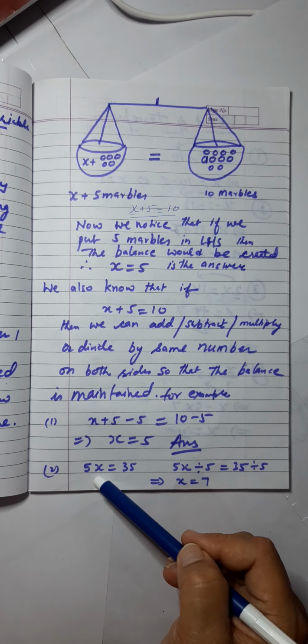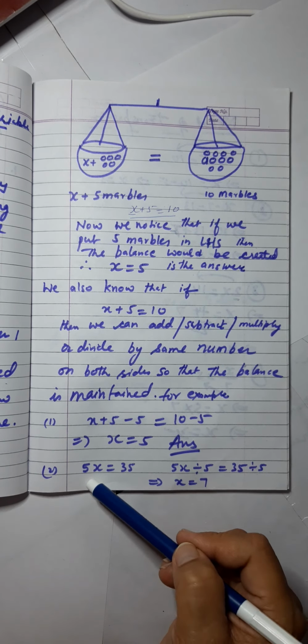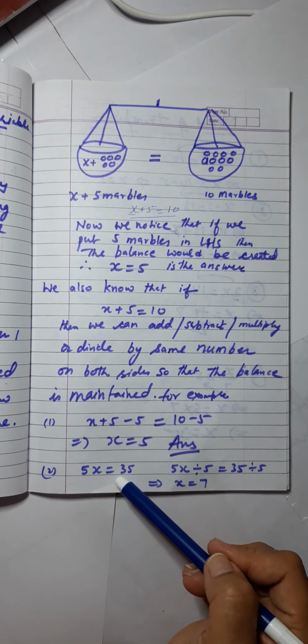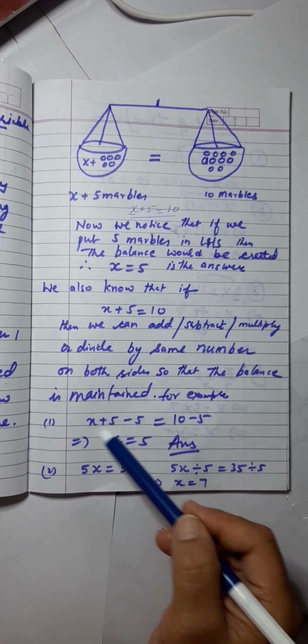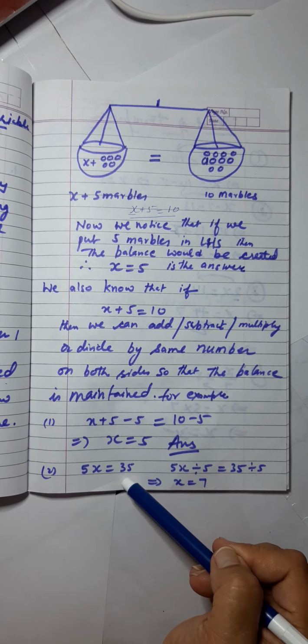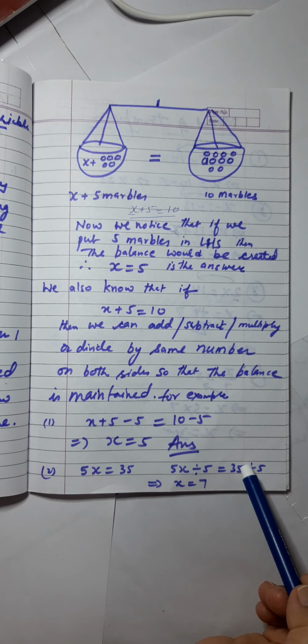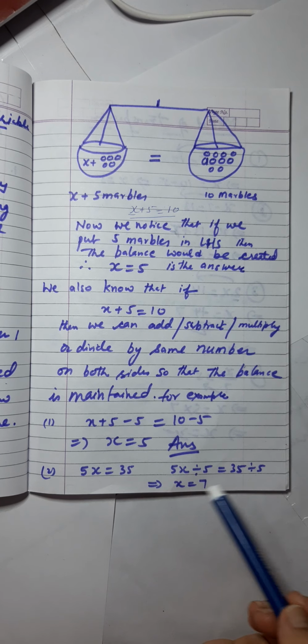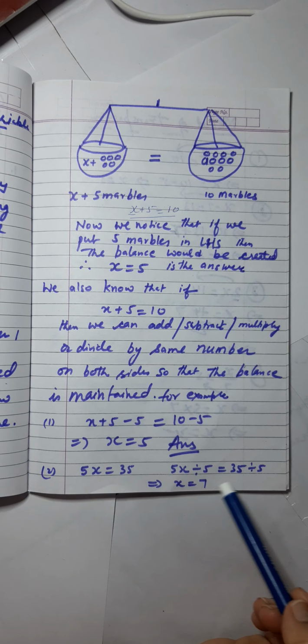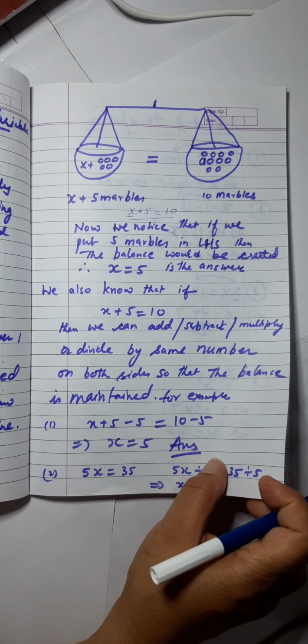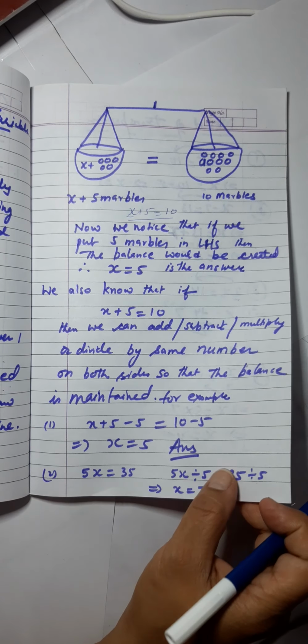That means I will be dividing by 5. If I divide this side by 5, I need to divide here also so that the balance of the equation does not change. So 5x divided by 5 will be equal to 35 divided by 5, which gives me x = 7. This was one of the methods that we learned.